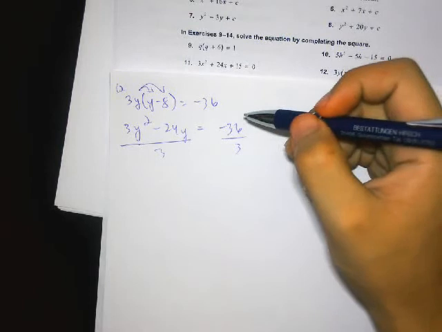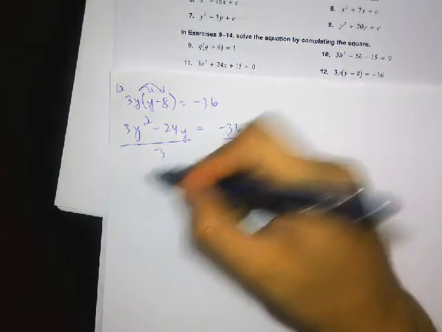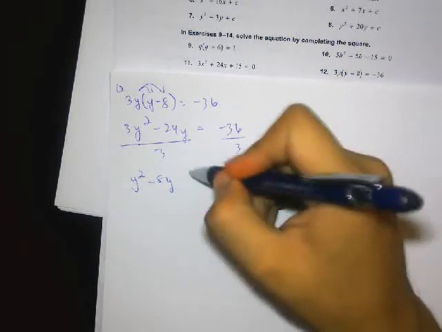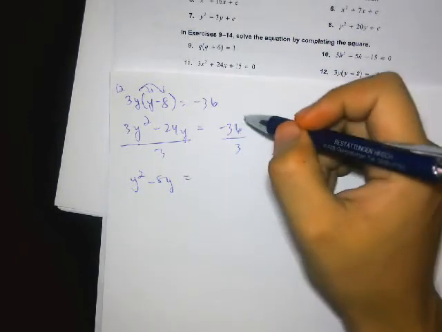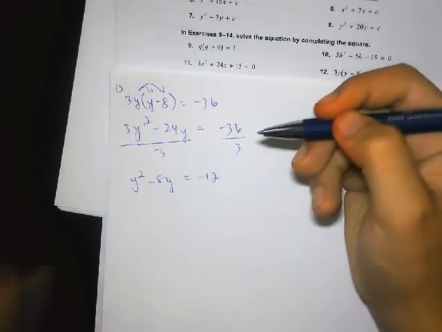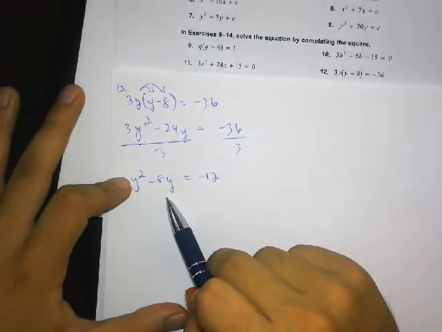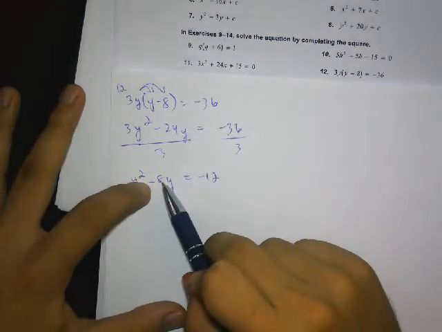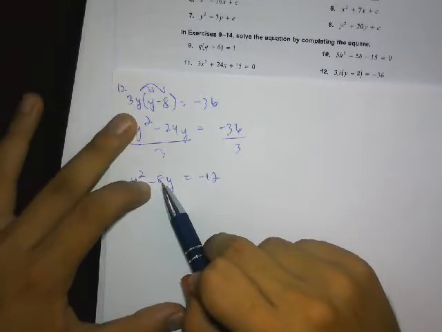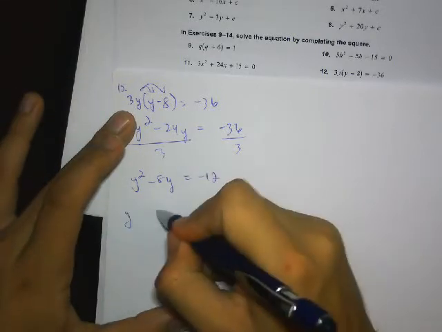And we're completing the square here. Negative 8 over 2 is negative 4. Negative 4 squared is 16, positive 16. So here my binomial is y minus 4 squared is equal to negative 12 plus 16 is positive 4. Square root of both sides, y minus 4 is equal to plus or minus 2.